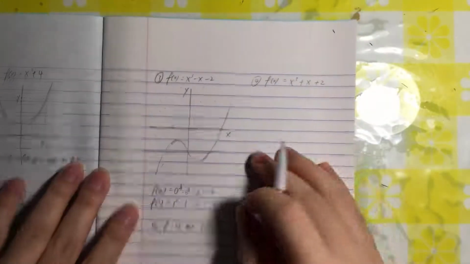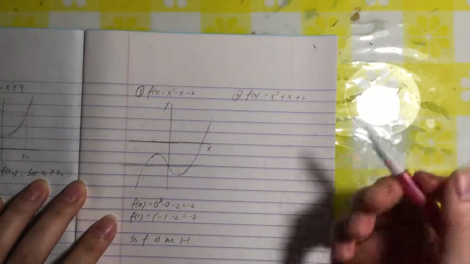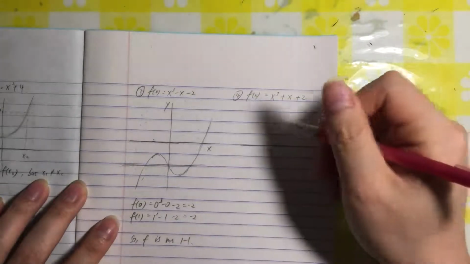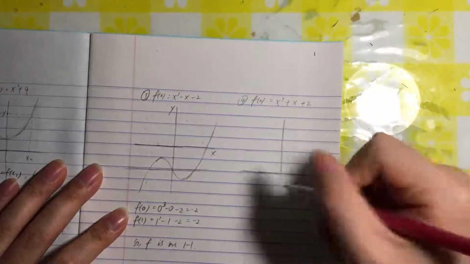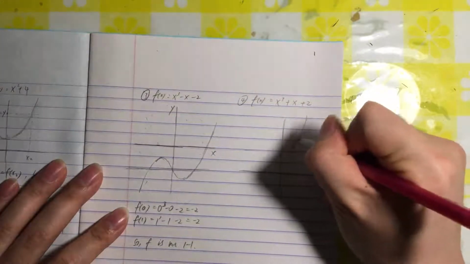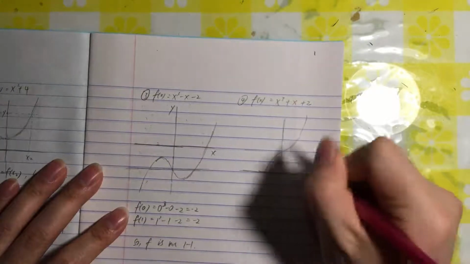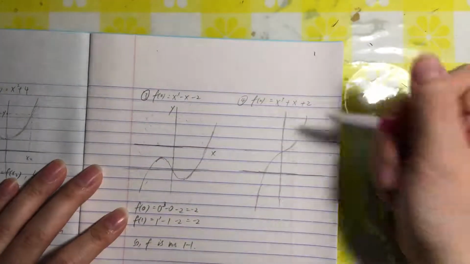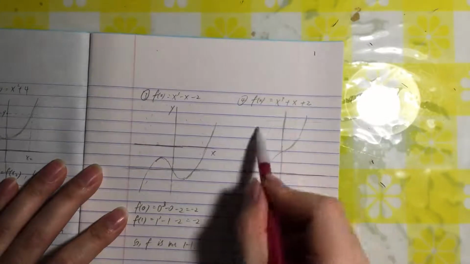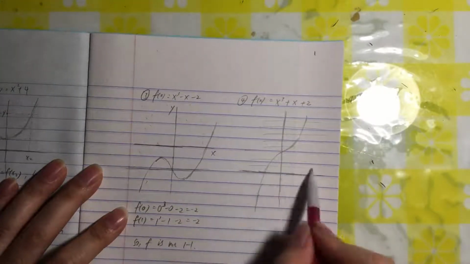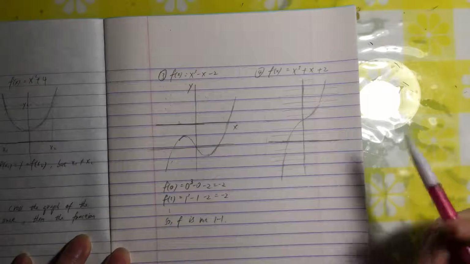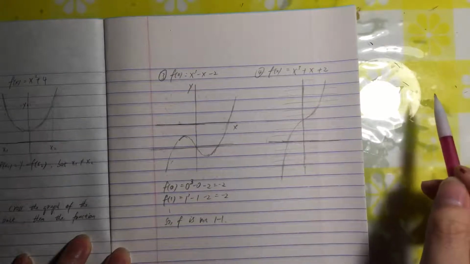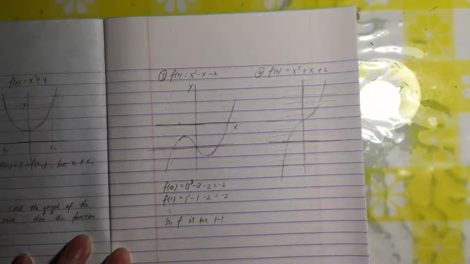Now, how about this function? If we graph this function in the calculator, I get a graph like this. And if I use the horizontal line test, I can see that every horizontal line crosses the curve once. No horizontal line crosses the curve more than once. So based on this graph, the function seems to be one-to-one. However, do we have enough evidence to say this function is one-to-one?